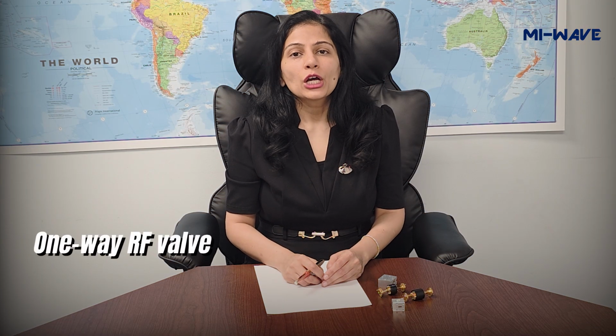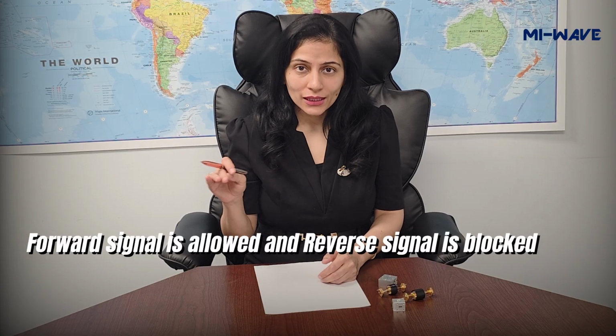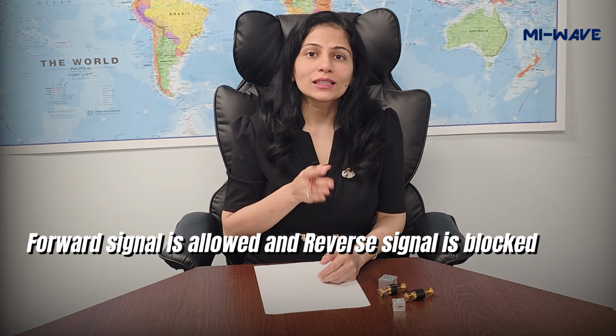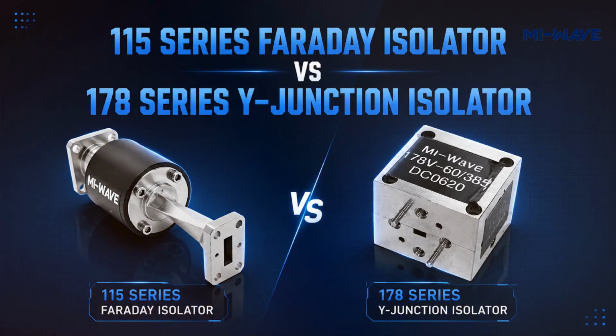Think of an isolator as a one-way RF wall. You send power forward, it goes through. If anything comes back as a reflection, it does not reach your source anymore. Instead, it gets absorbed or safely dissipated. So in simple terms, forward signal is allowed and reverse signal is blocked. The isolator also improves the effective VSWR seen by the amplifier, even though the actual mismatch still exists downstream.